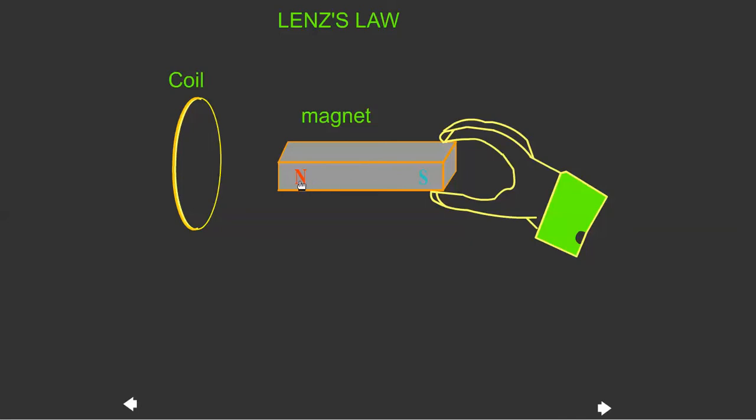We know when the magnet moves towards the coil, flux linking with the coil increases. This increase in flux produces EMF. This EMF induces current in it. So this current produces magnetic field around this coil. It means the coil acts as a magnet with one face north and the other face south. Which face becomes north and which face becomes south? It is given by Lenz's law.